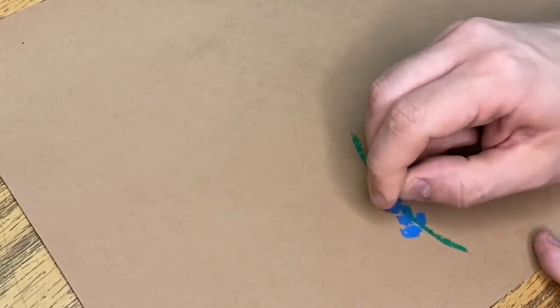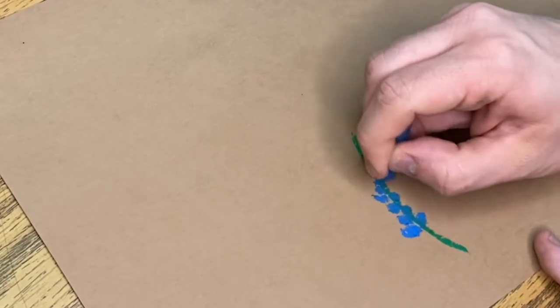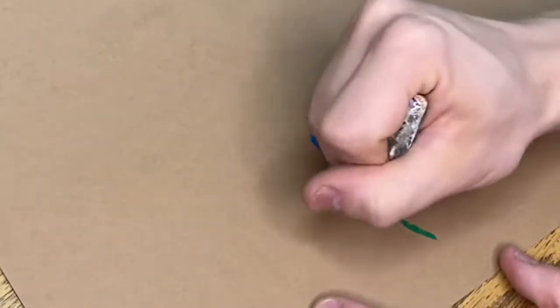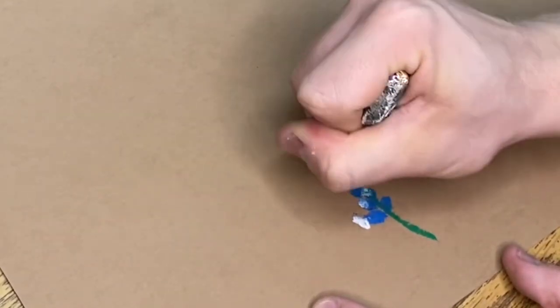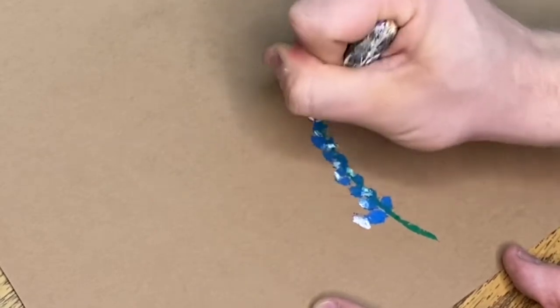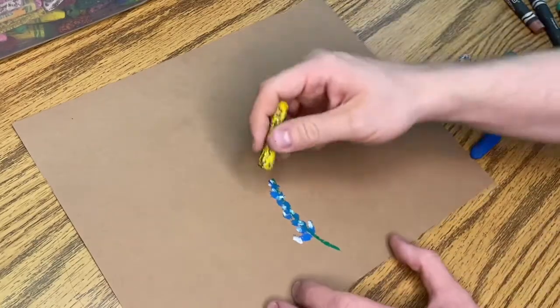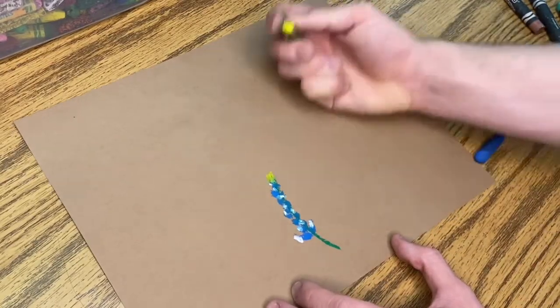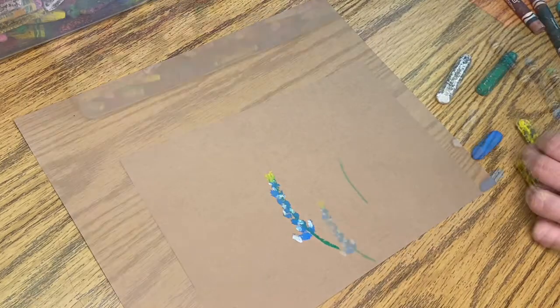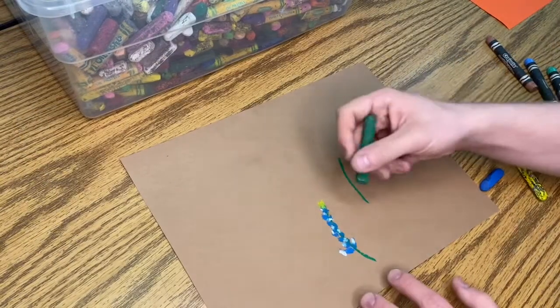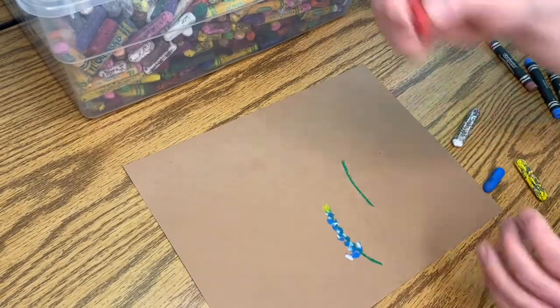Bluebonnets have little tiny petals, itty bitty. I'm gonna take a white pastel and just kind of go in there. The cool thing about pastels is that if you use it, it blends the colors. It does all the hard work for you. And sometimes if you look closely, you can see a little bit of yellow at the top of your bluebonnet.